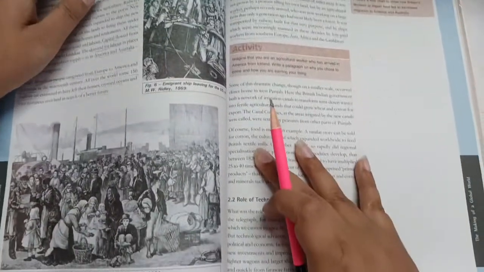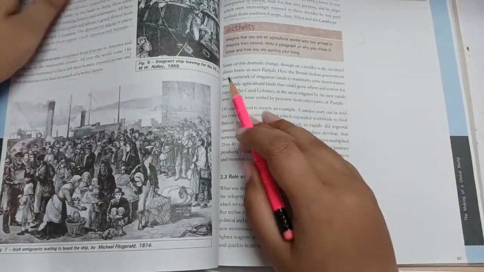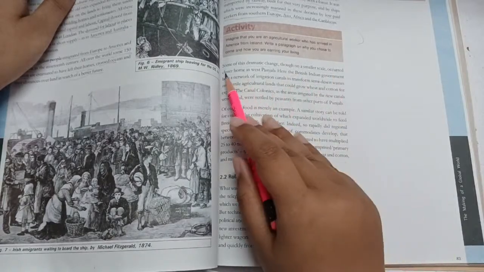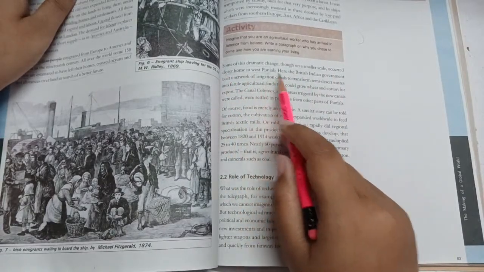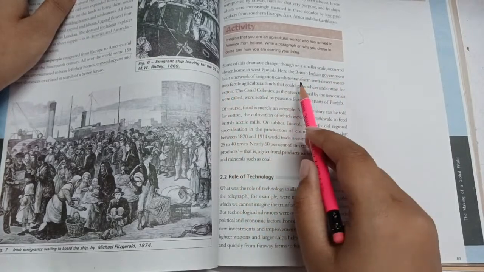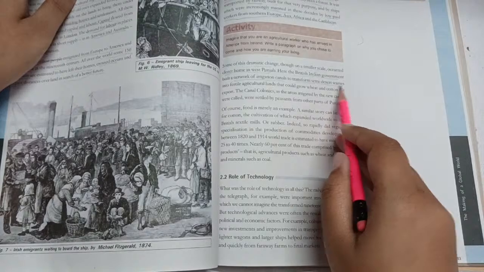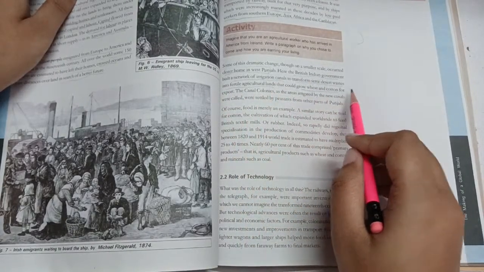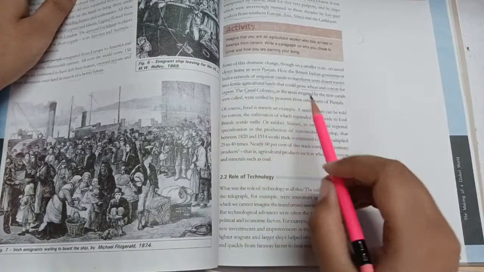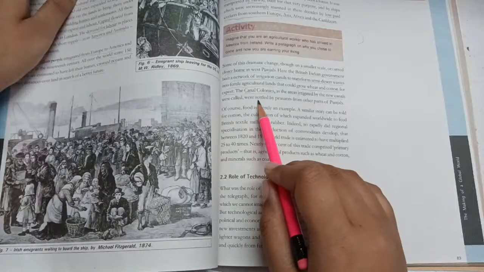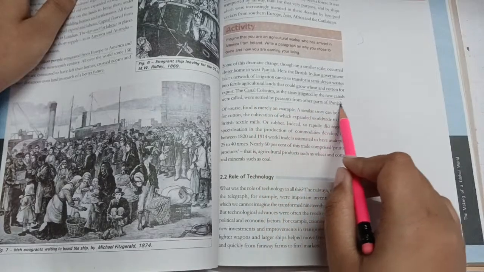Some of these dramatic changes, though on a smaller scale, occurred closer to home in West Punjab. Here, the British Indian government built a network of irrigation canals to transform semi-desert waste into fertile agricultural lands that could grow wheat and cotton for export. The canal colonies, as the areas irrigated by the new canals were called, were settled by peasants from other parts of Punjab.